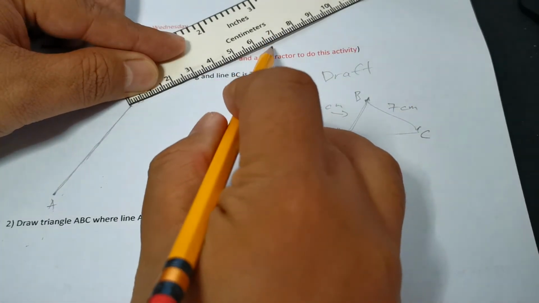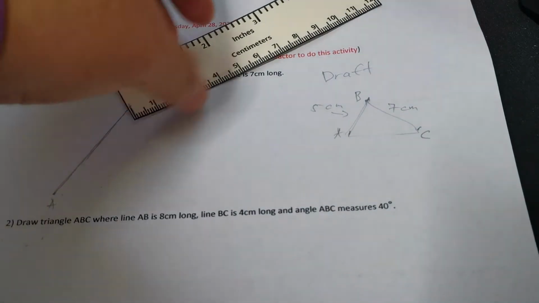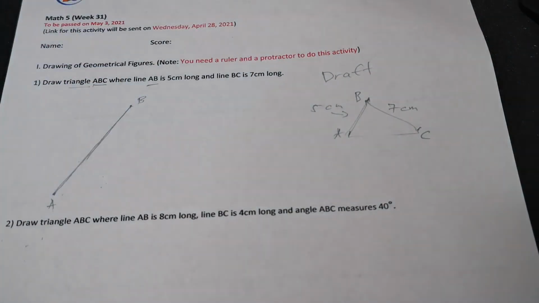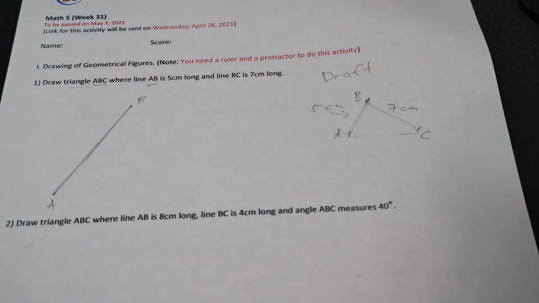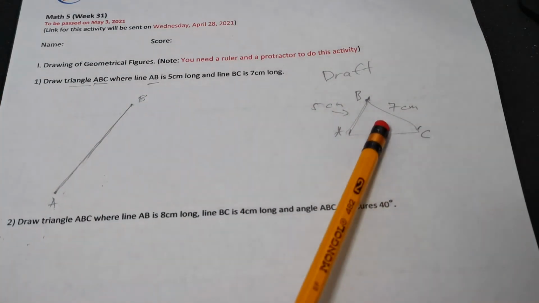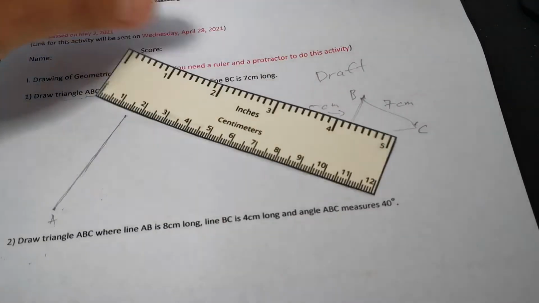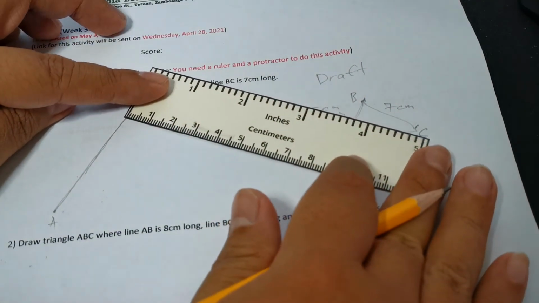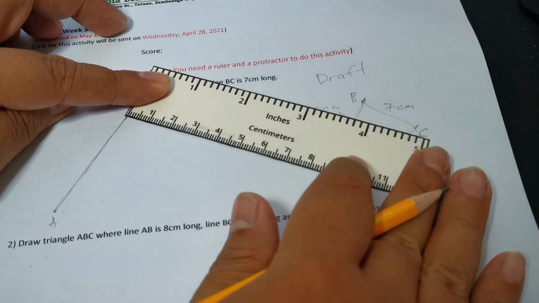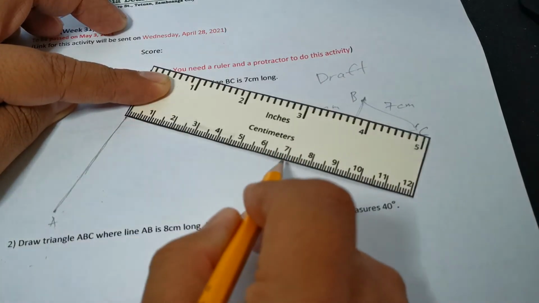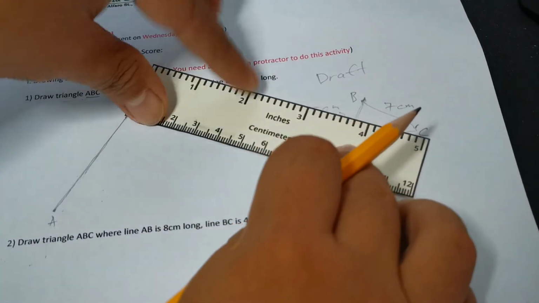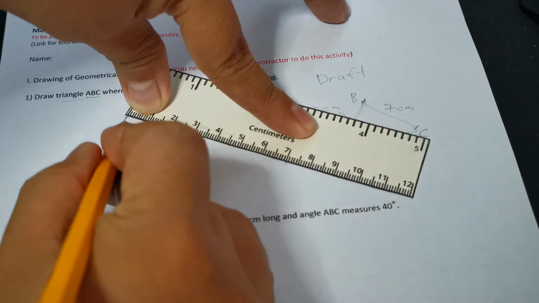As long as it basically satisfies the given information. So since we made our draft this way, we should follow our draft as well. At least somehow. So from point B to point C, it should be 7. So that's 0 going to 7. All you need to do now is just to draw the line.